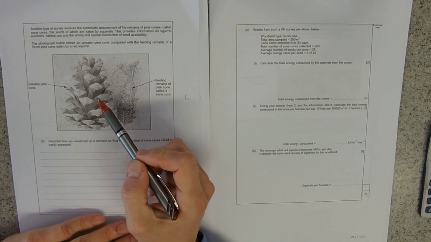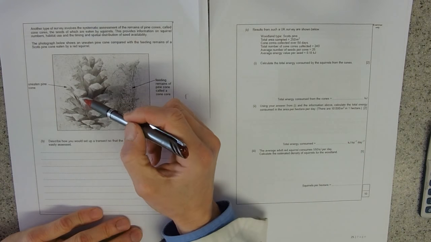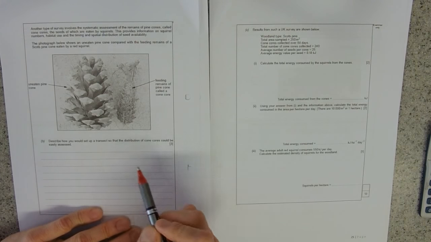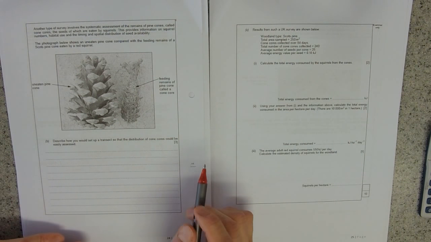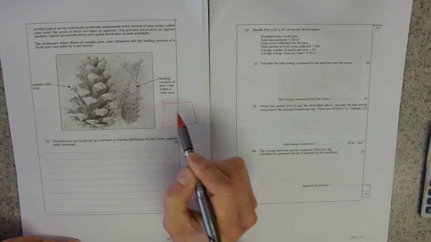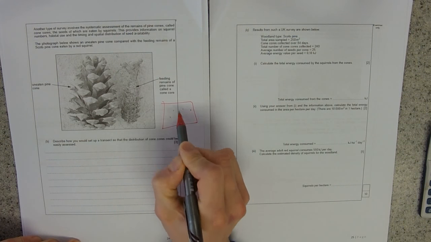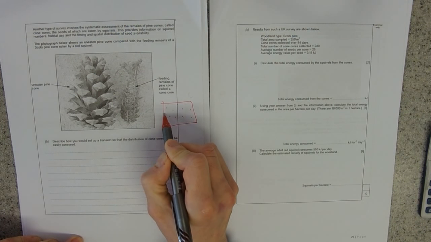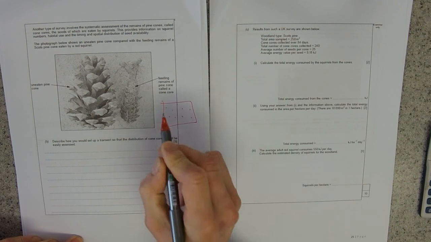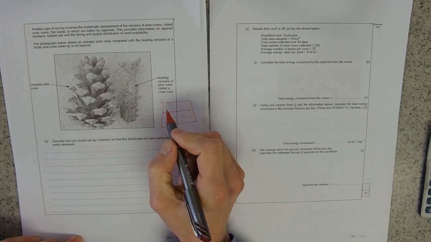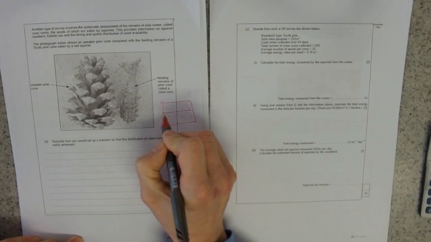What do the squirrels actually do? Well, they eat the outside bits of these cones, and they get to the seeds inside. How would you set up a transect? So if we've got an area here, and we've got cones all over the place possibly, what we're going to do is sample across there. You draw a random line across, the usual washing line or something like that, and then tape out.